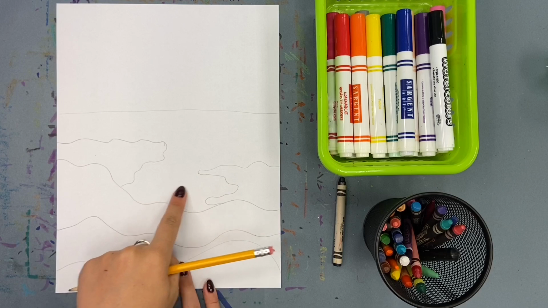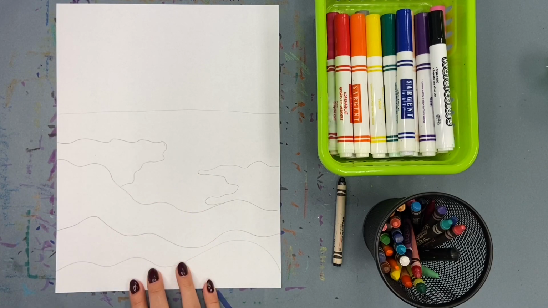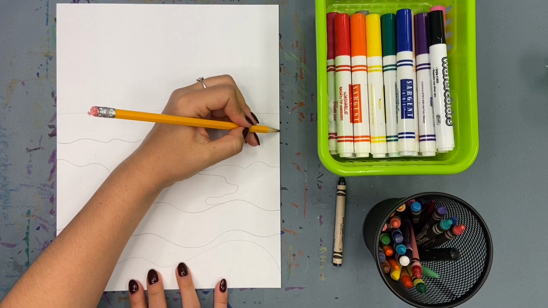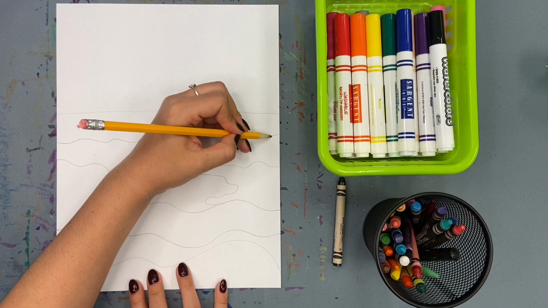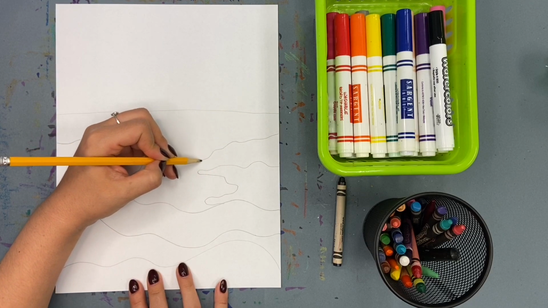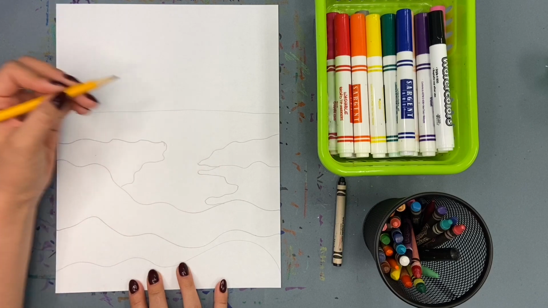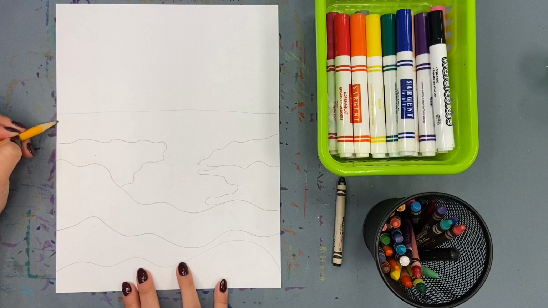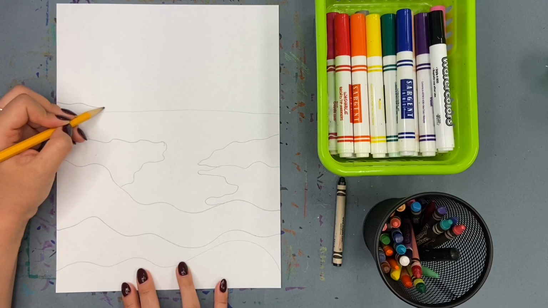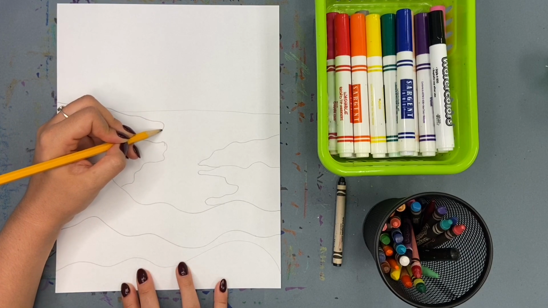I'm going to just keep on doing that, and that space in the middle is what will become my water space. So again, I'm going on the side, creating my line, and then cutting back in till it touches the line below it. My lines right now are pretty flat, almost like it's gently sloping.